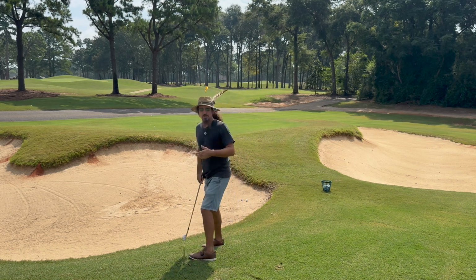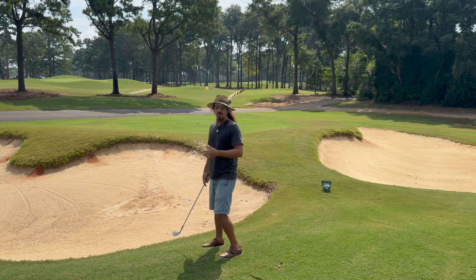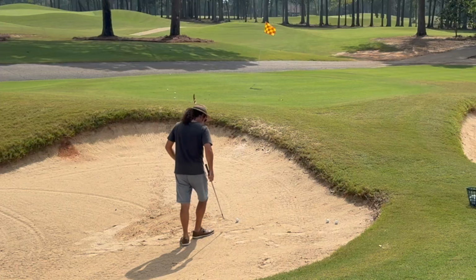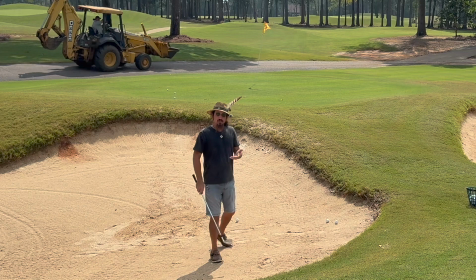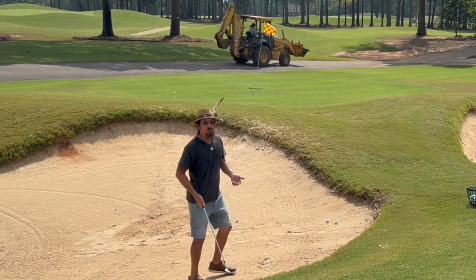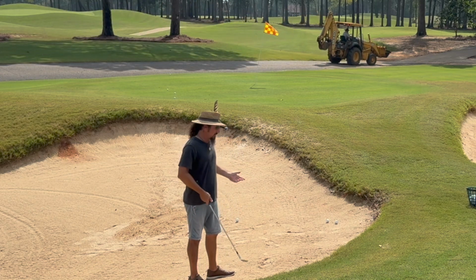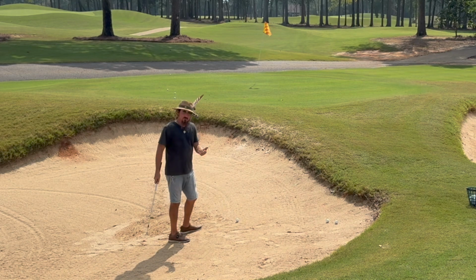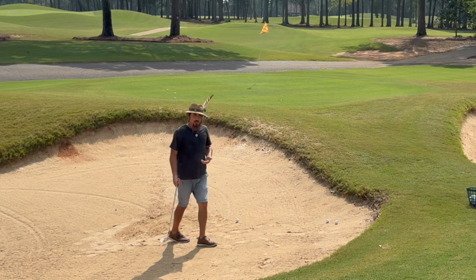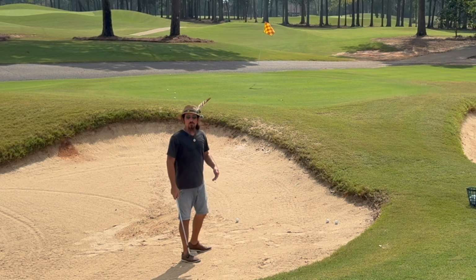But from now on, we're just going to use good lies so I can show you the rest of the techniques used. Essentially, we have 2 modes out of the bunker. We've got dig mode and bounce mode. So you determine which mode you're going to use and then adjust for the slope or the lie. If the lie is good, we use bounce mode. If the lie is in a hole or buried, we'll use dig mode.